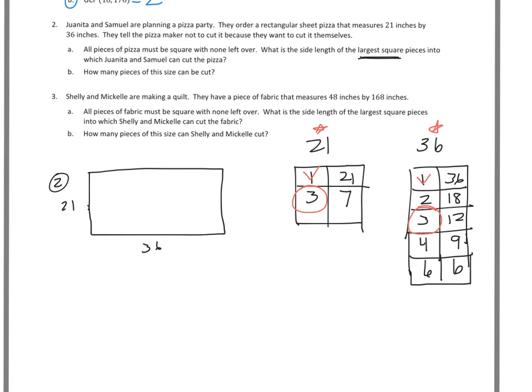So what is it? We're up top here. What is the side length of the largest square pizzas? That's going to be a 3-inch by 3-inch. So that's the side length of it, 3 inches. And I'll cross it off because I'm talking just one side length, 3 inches. That's the largest. Now it says how many pizzas of this size can be cut.